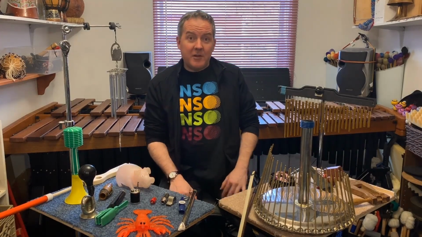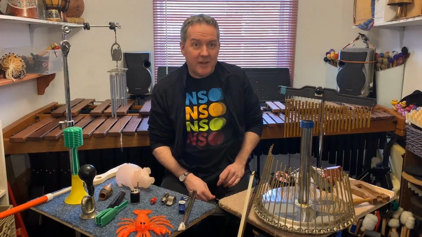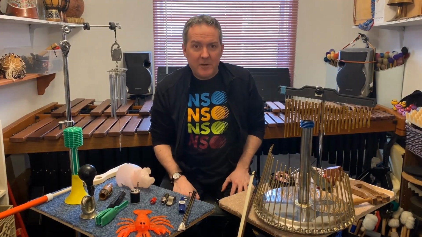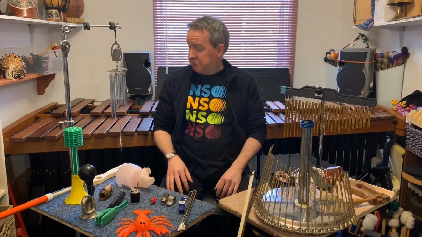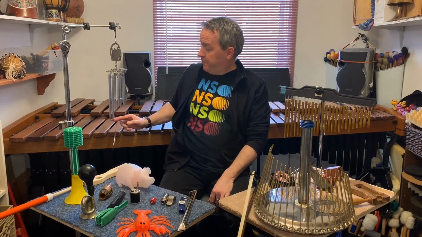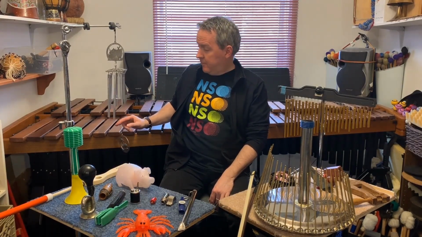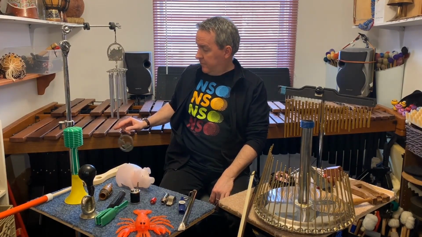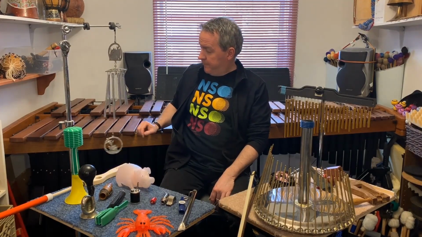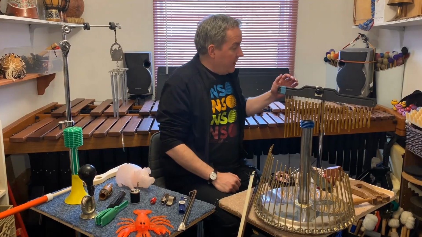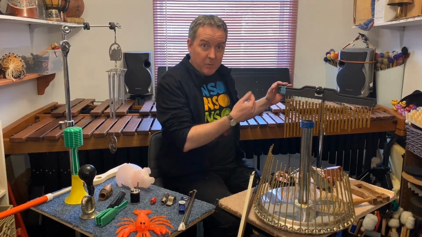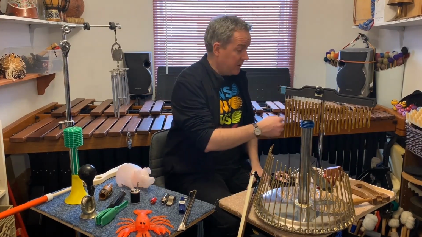So the last category of instruments I want to show you today are the sound effects. Percussionists get to play all the creepy, funny, spooky sounds. And some of them are really atmospheric as well. We'll start with the wind chimes. Over on this side, this is called a mark tree. Some people call these the wind chimes, but they're actually called a mark tree.